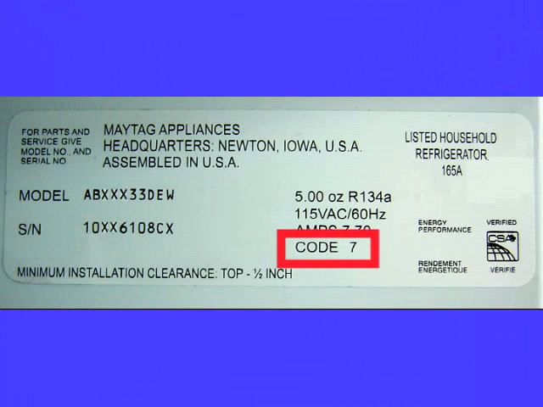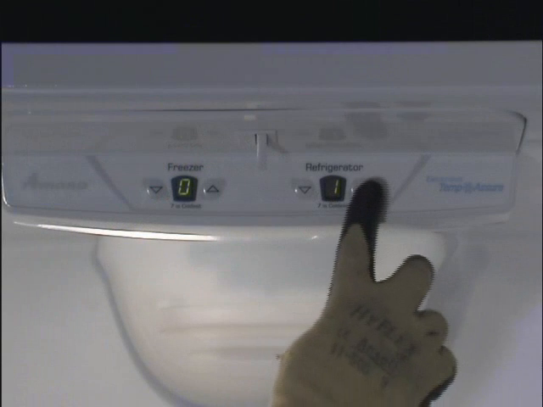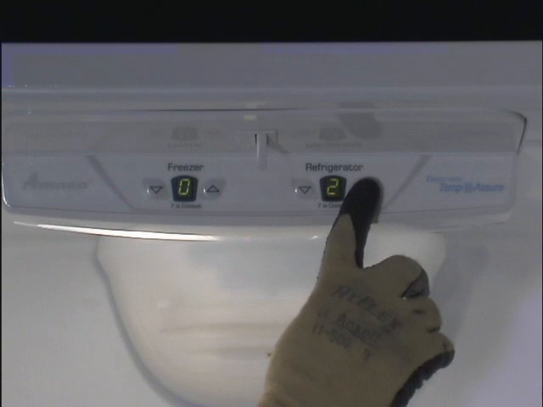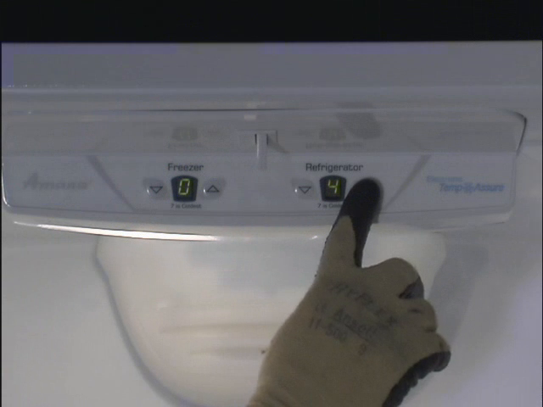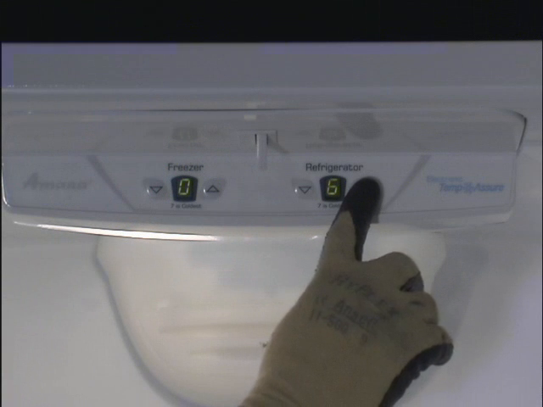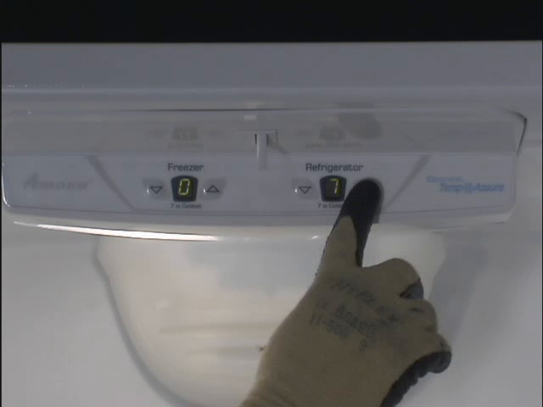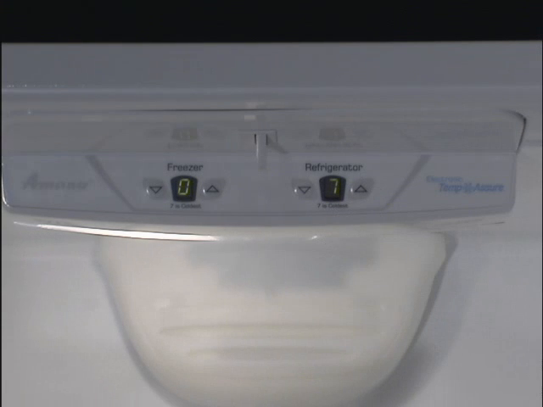Included on the serial tag is the word code, followed by the correct code for the refrigerator. In this example, the code is 7. This code needs to be entered into the control memory for proper operation. Use the temperature control buttons to enter the correct code.